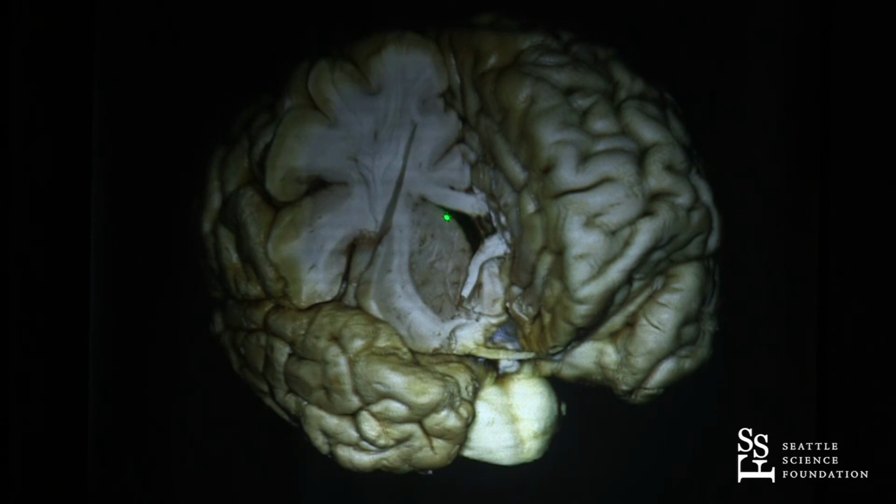So what is this thing bulging in the ventricle? Let's say that this is claustrum, this is external capsule, and what is this? Putamen. If this is putamen, what is this? Caudate. We are at the rostrum.